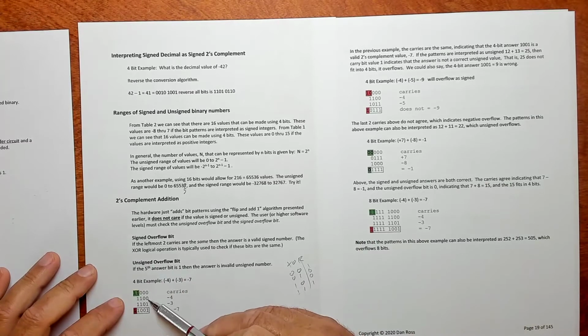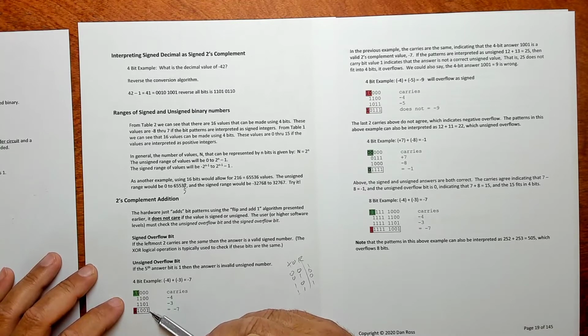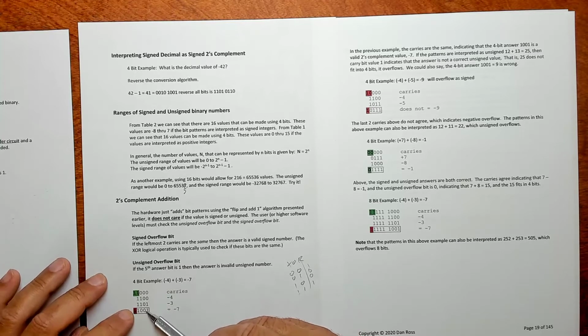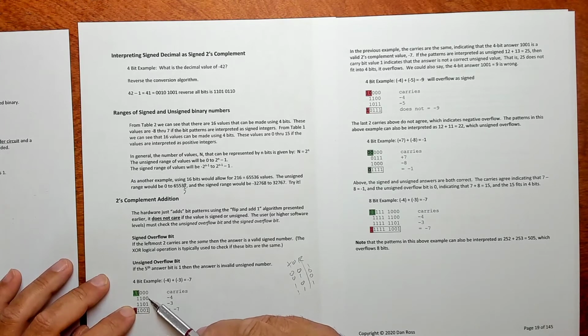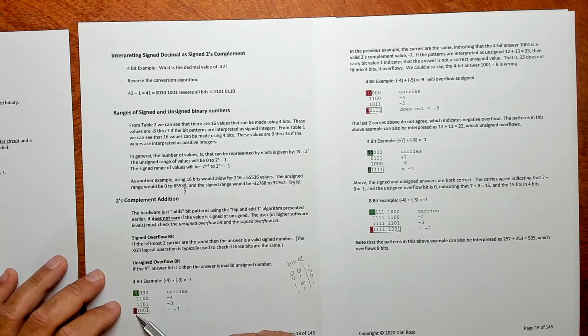If you interpret these two numbers that we're adding as unsigned numbers, then this is a 12 and this is a 13. And 12 plus 13 is 25, which is too big to fit in 4 bits. Or you can think of it as, if you just look at the 4-bit answer, which is really where the answer is, it's telling you that 12 plus 13 is 9, which is wrong, right? So this bit here indicates that the 4-bit answer down here is incorrect if you interpret it as unsigned.